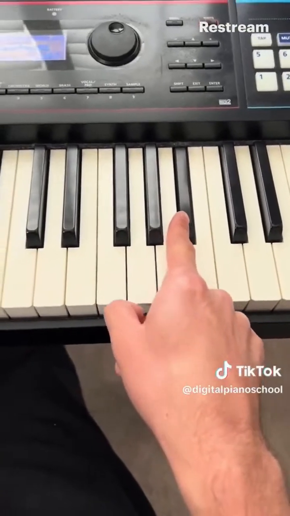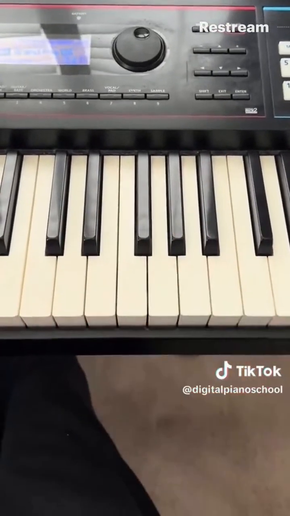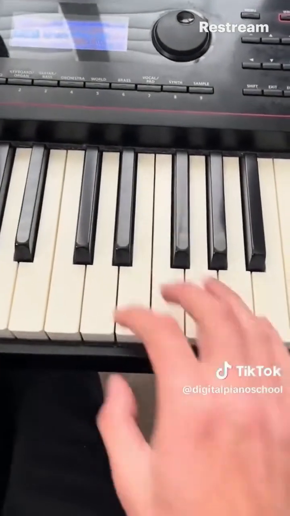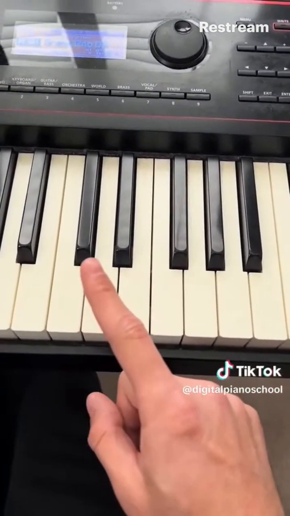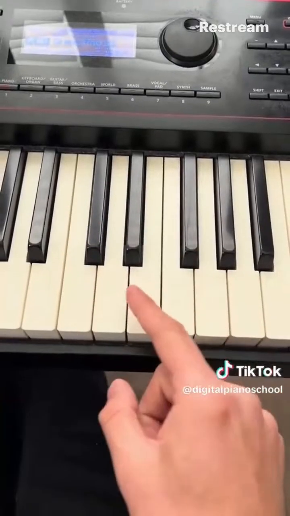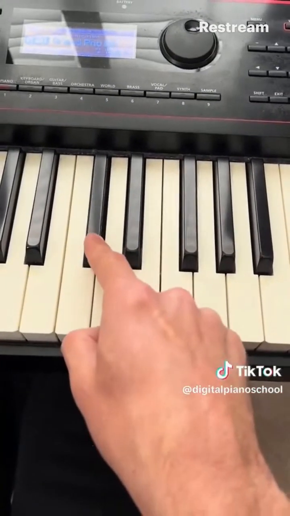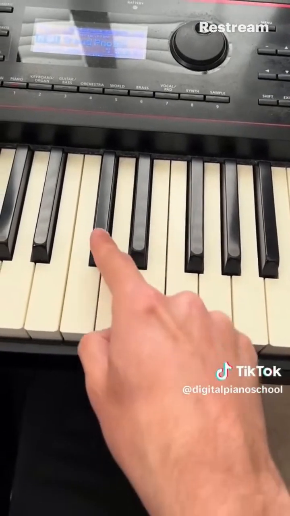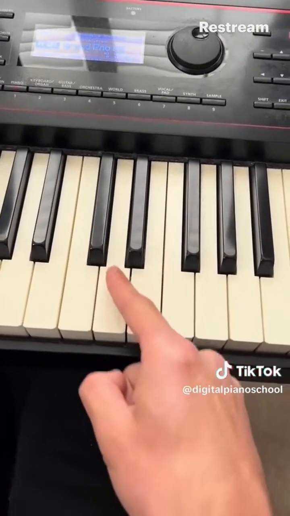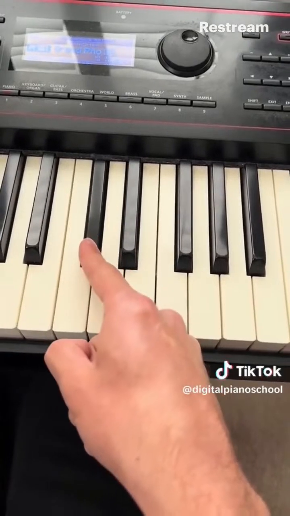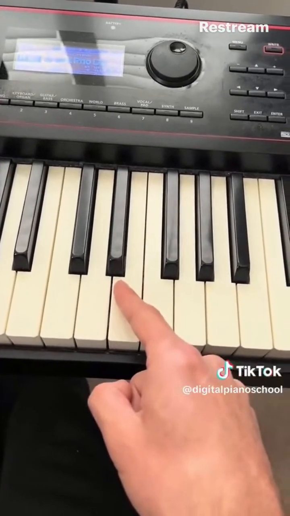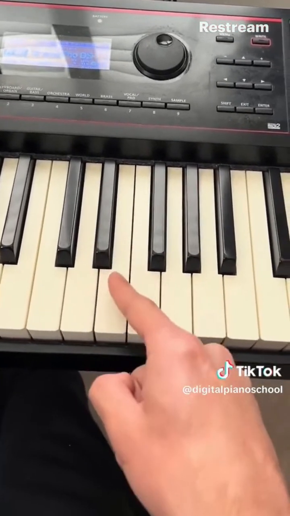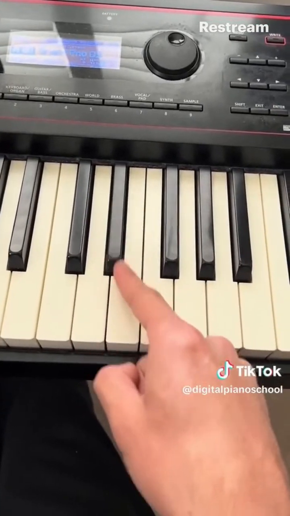Now, like I said, these notes could get a couple different names because in music, we also have a word called flat. Flat means you're going down, meaning to the left, a half step. So this note here, C sharp, that we called originally, can also be called D flat because it's a half step lower than D. So this could be called D flat. This one here could be called E flat because it's half a step lower than E.